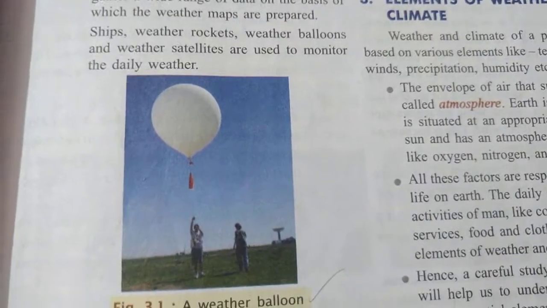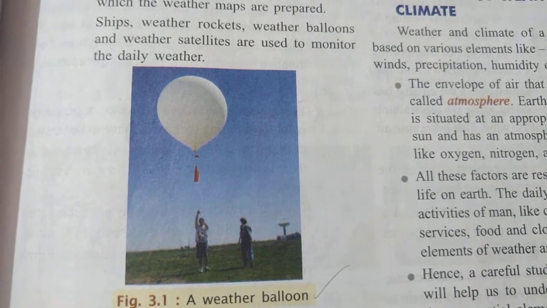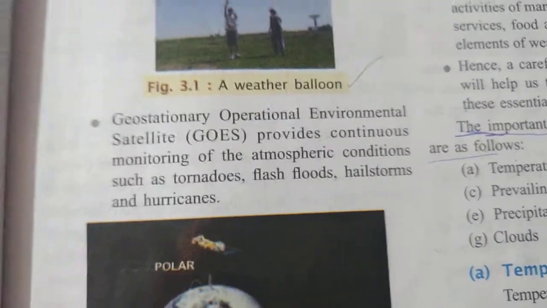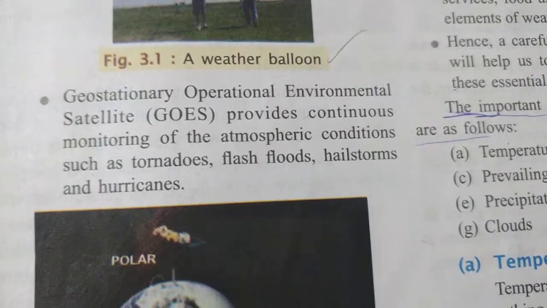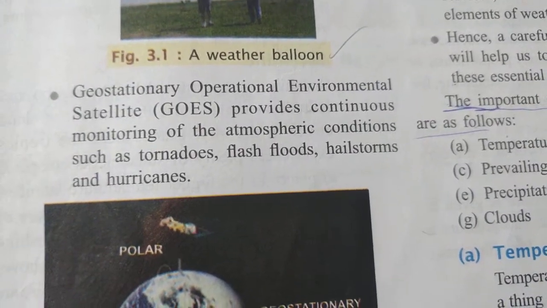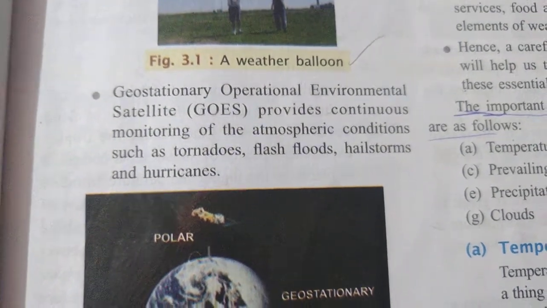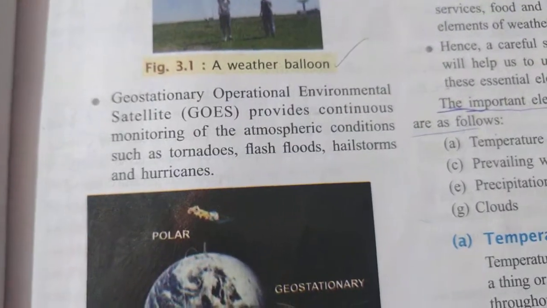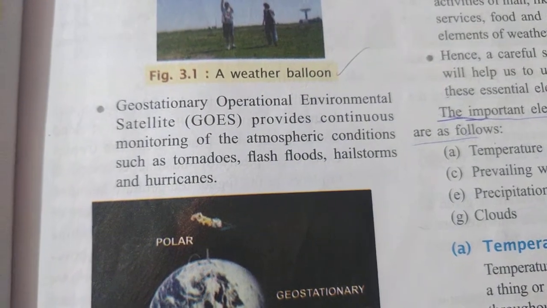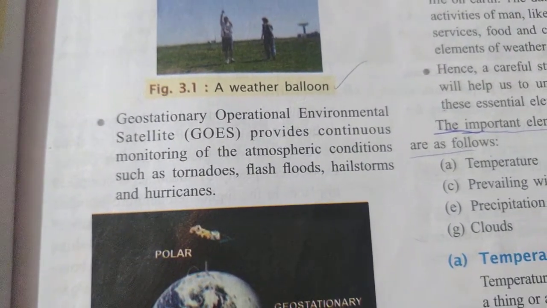Here we can see the instrument weather balloon. Next, coming to GOES. This is a satellite, the Geostationary Operational Environmental Satellite. It provides continuous monitoring of the atmospheric conditions such as tornadoes, flash floods, hailstorms, and hurricanes.